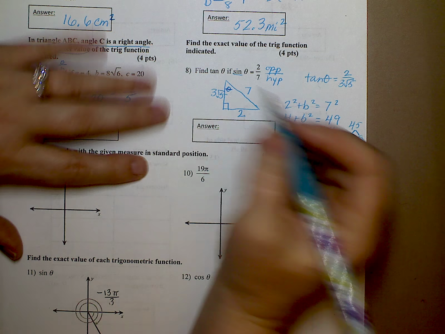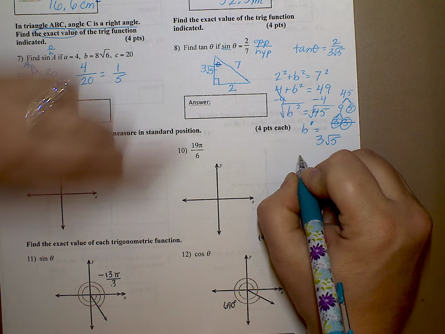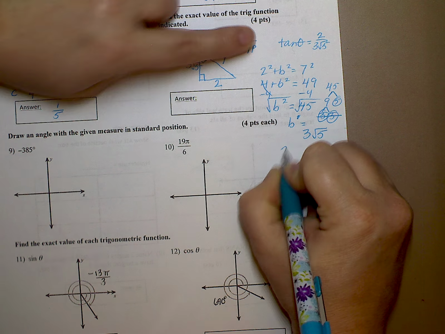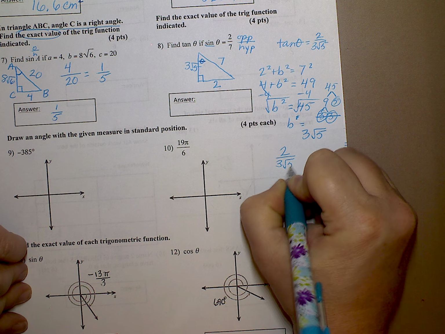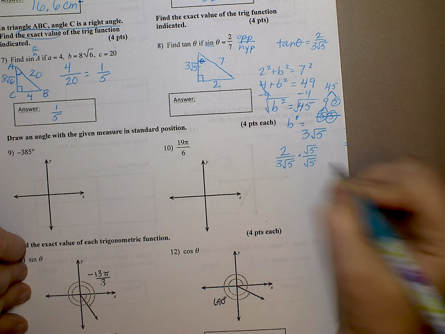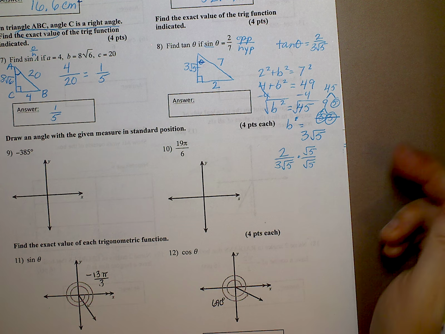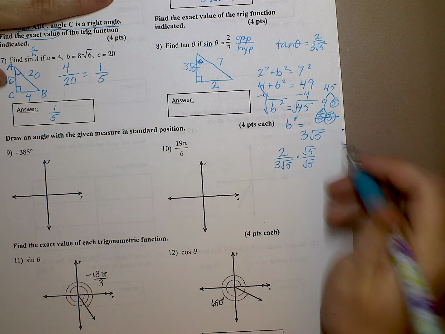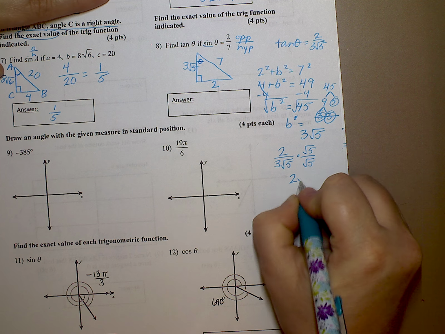So let's do our quick little multiplication. I'm totally running out of room, so I'll put it down here. So 2 over 3 radical 5. Multiply it by rad 5 over rad 5. You could multiply it by 3 rad 5 if you want to. You're just going to have more reducing at the end. On the top, that gives me 2 radical 5.